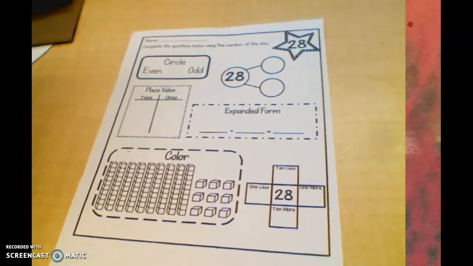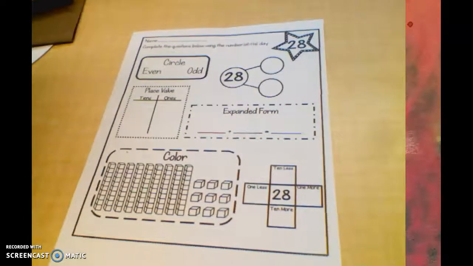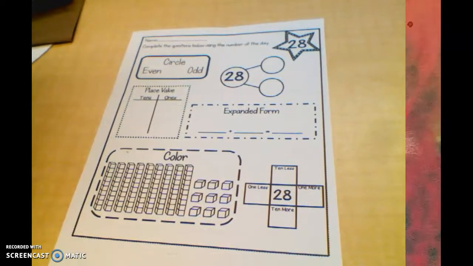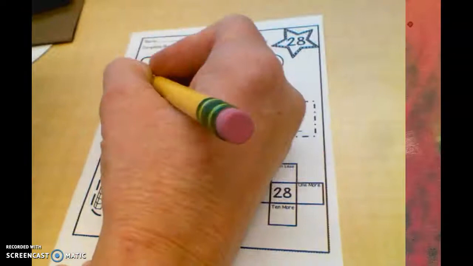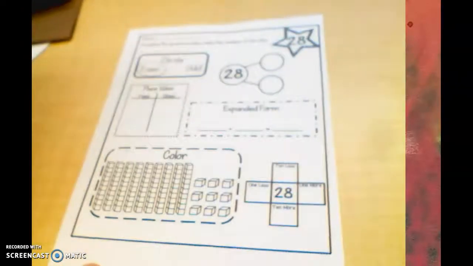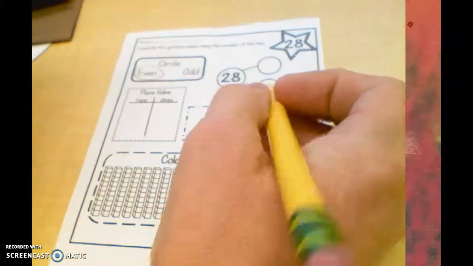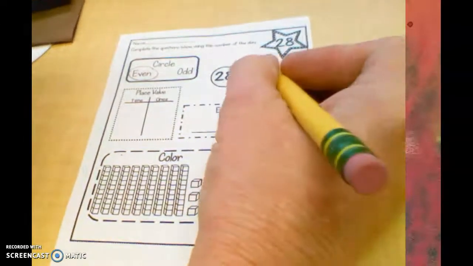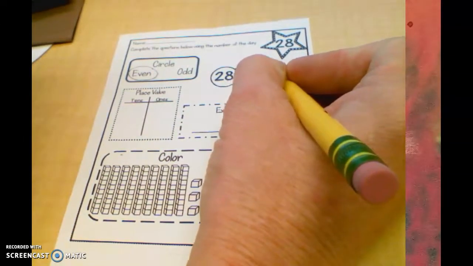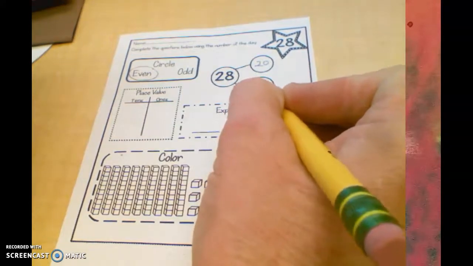So the very first thing we do is we need to determine whether it is even or odd. So I know that it ends in an 8, and so I'm going to say that is an even number. So you circle even. And then down here where it has the circle with 28 in it, we're going to build 28 with 20 and 8.